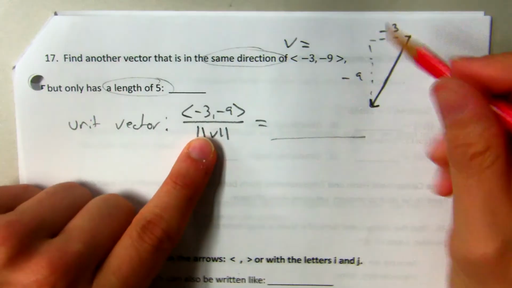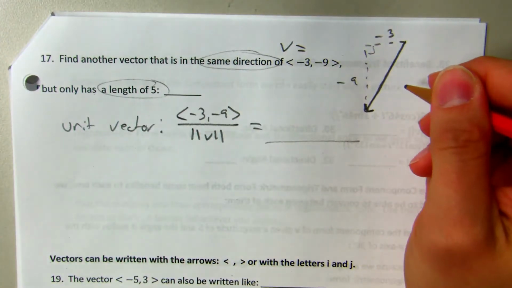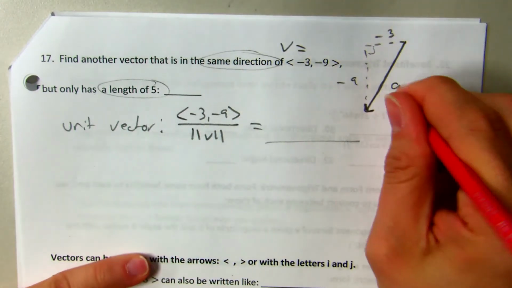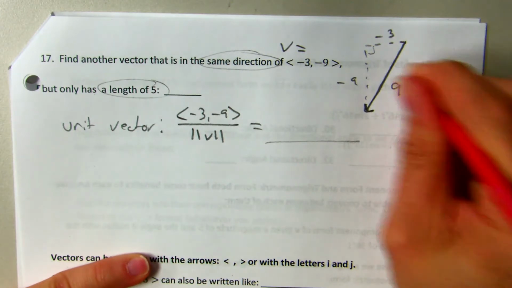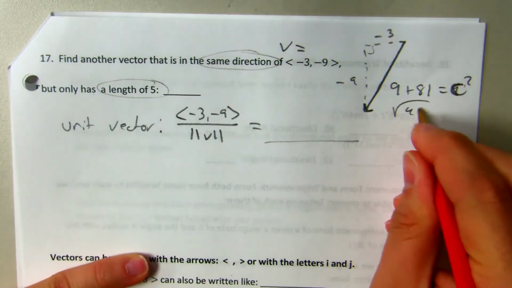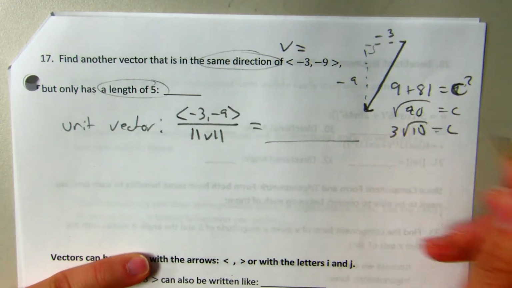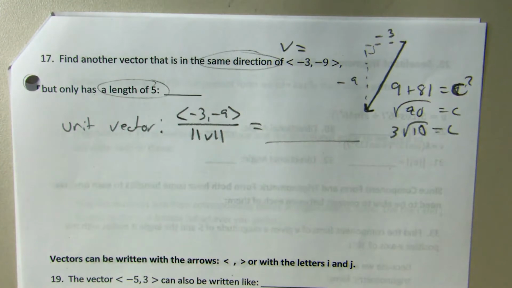It implies that I can find magnitude. But with my picture here, it's a little more obvious. Just Pythagorean theorem. So length squared plus length squared equals hypotenuse squared. So square root of 90. And you do want to make a habit out of reducing. 3 square root of 10. If you don't reduce your radical when you can, you're not going to get your answers right.